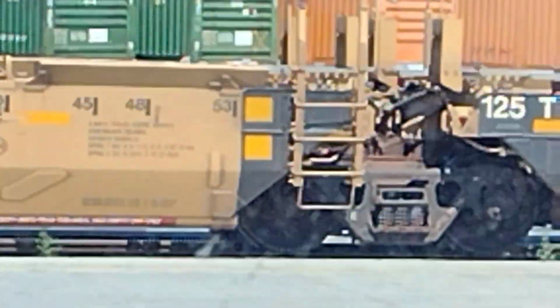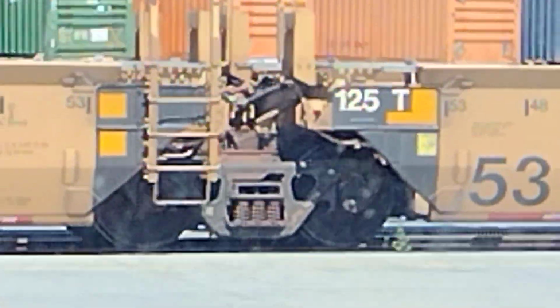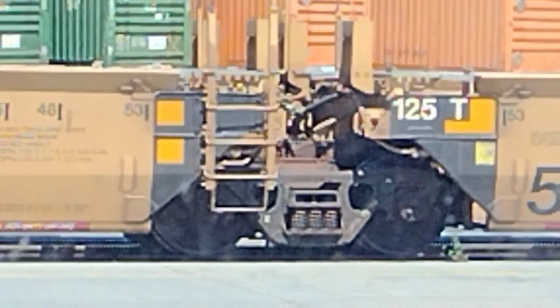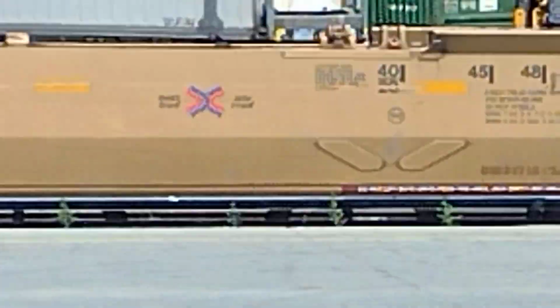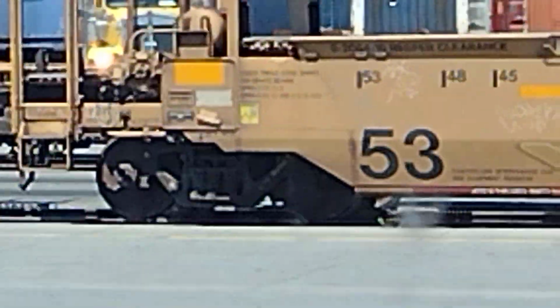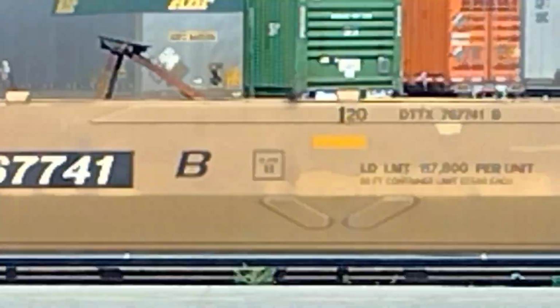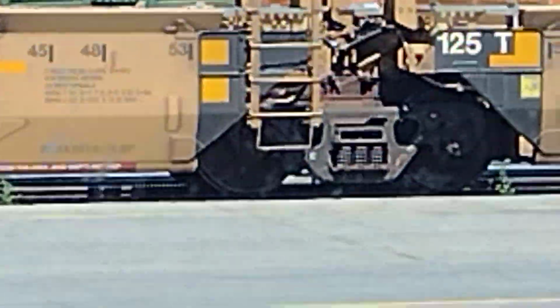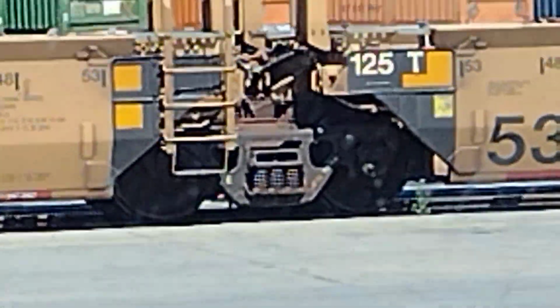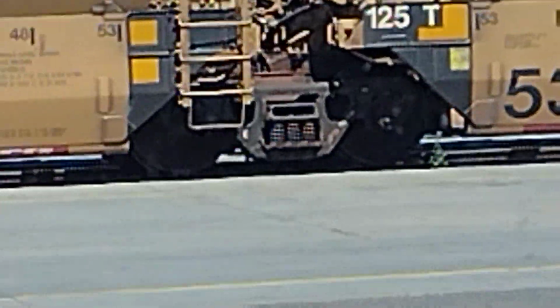Why? Because the coupling here is shared between two containers, and that is a fixed coupling. This end, the coupling is not fixed, which means this end will have two axles. This end will have one axle and shared with the other axle of the other rail car.